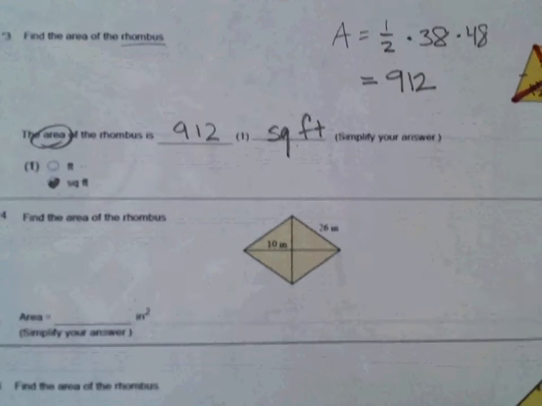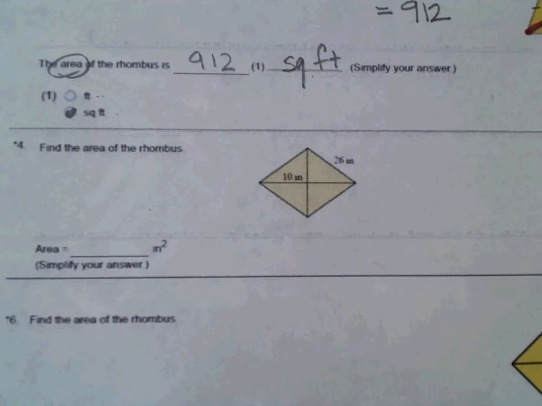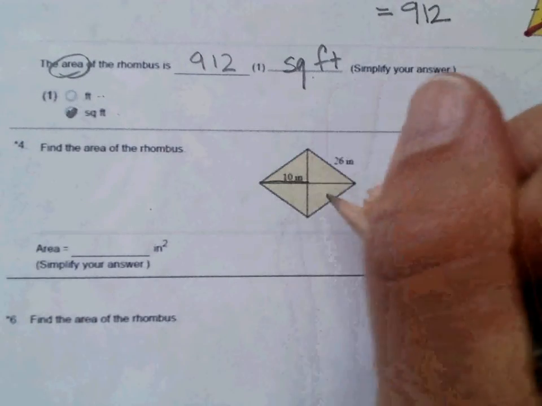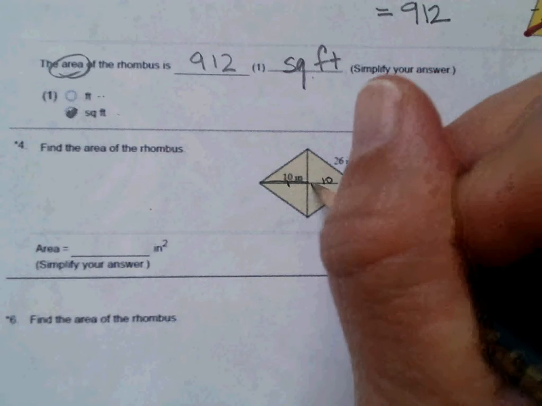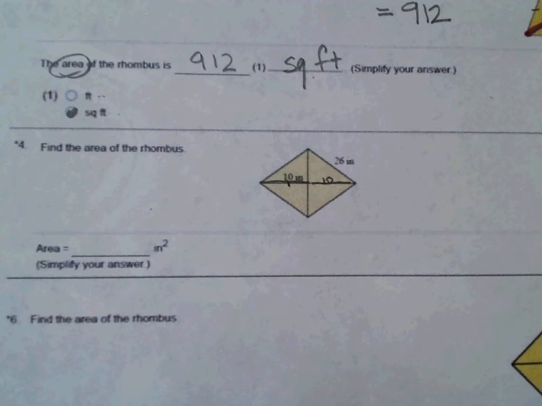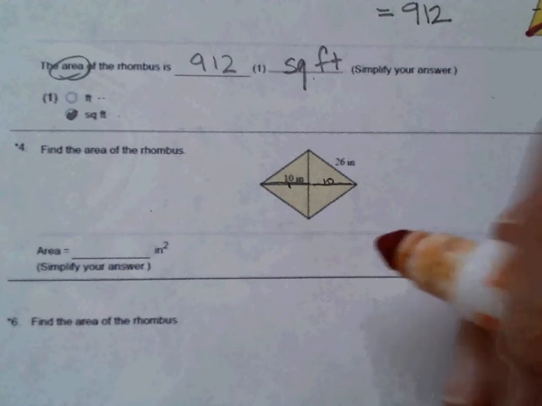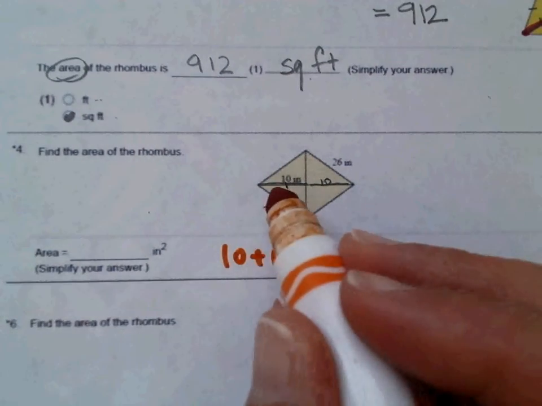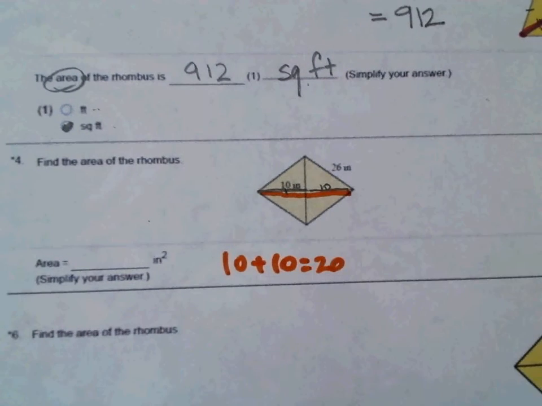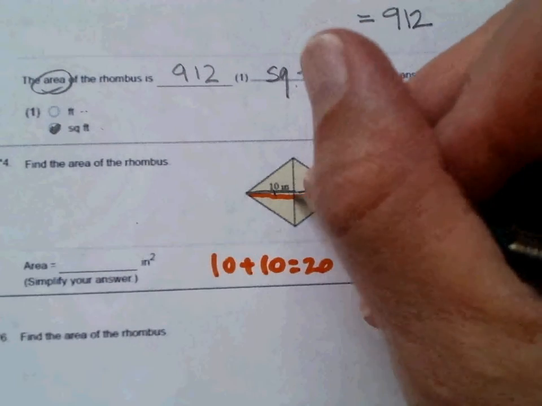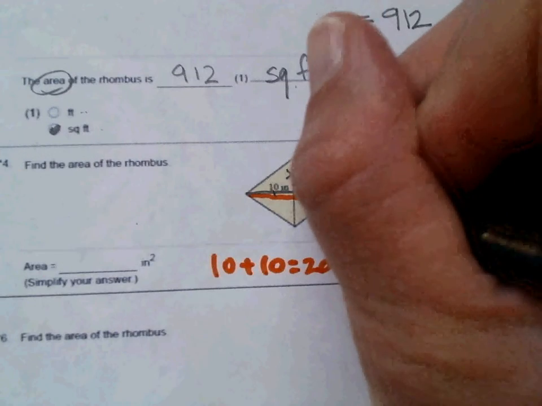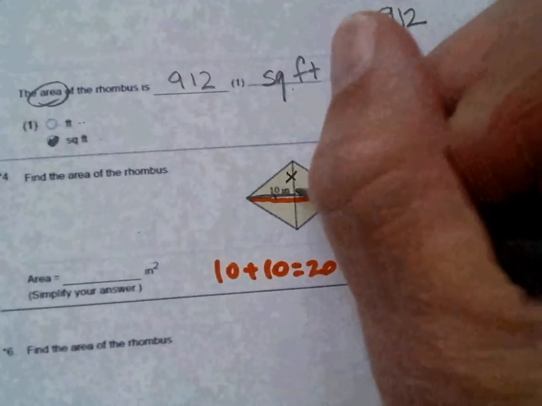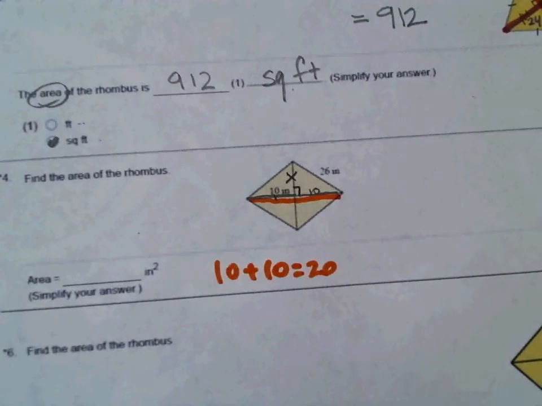I'm going to do two more, and these get more difficult as we go. Number 4 says find the area of this rhombus. I can see from here to here is 10. If that side's 10, then this is also 10, so my first diagonal is pretty easy. 10 plus 10, I'm just going to put that one in orange. 10 plus 10 gives us 20. Now the problem is we don't have a length for this side, so you're going to have to put an x. If you look back up, I reminded you that these hit at 90-degree angles here.